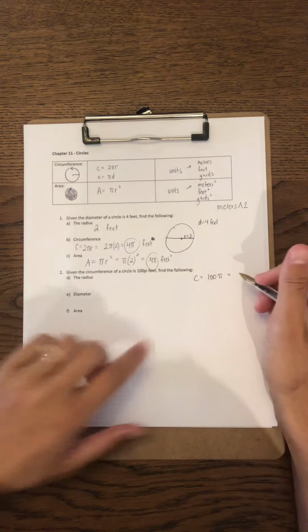And our units are feet. So the radius here is 50 feet. The diameter is just 2 times the radius, so the diameter is 100 feet.